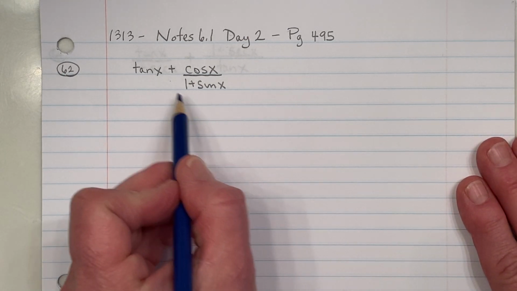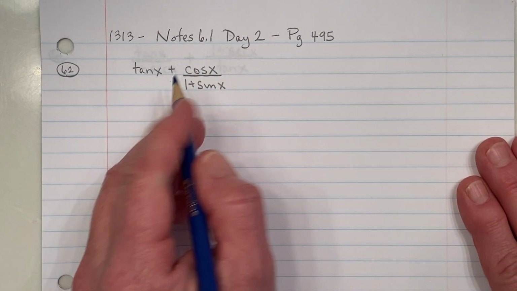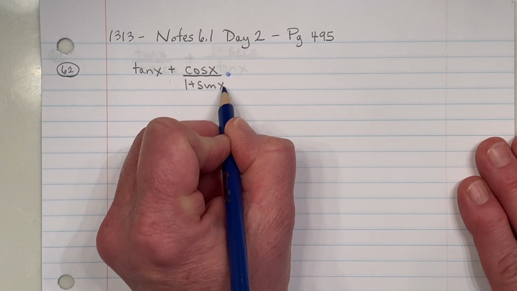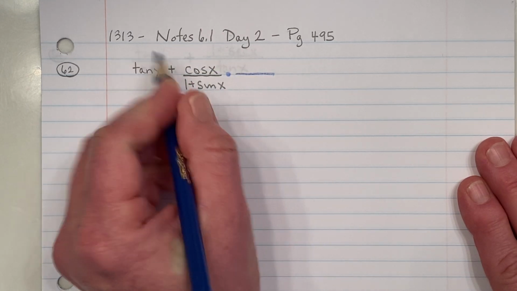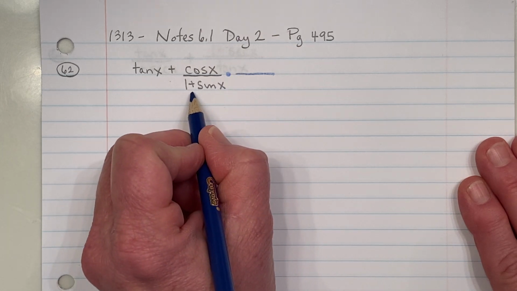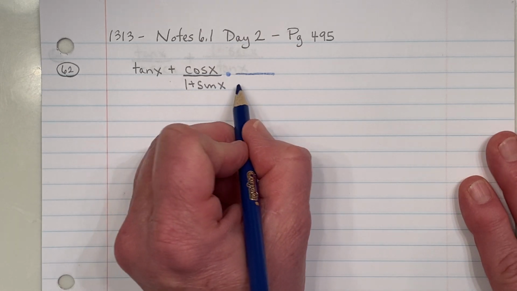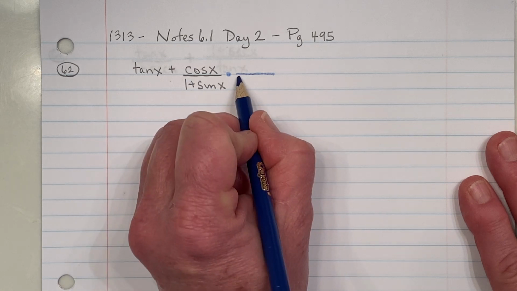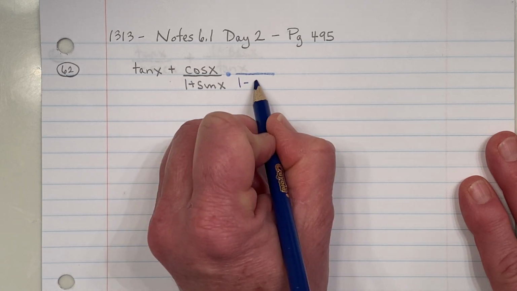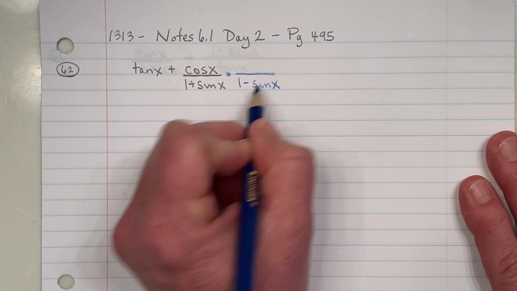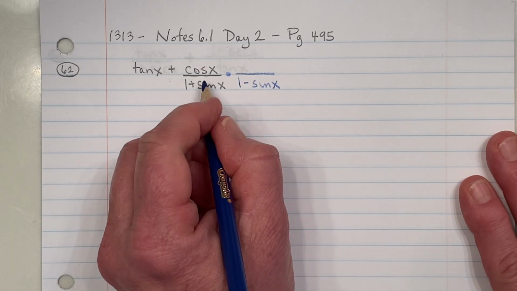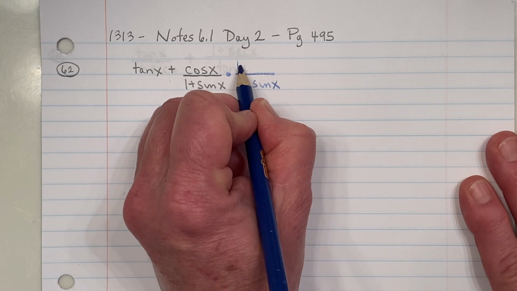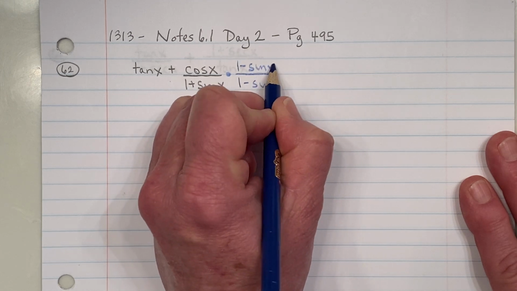All right, well, this first strategy, what I'm going to do is I'm actually going to just focus on this fraction right here. What I'm going to do is I'm going to look at the denominator, and I'm going to multiply this fraction only, not tangent, by the conjugate of this denominator. Now, the conjugate is going to be this denominator with a subtraction instead of an addition. So I want to multiply by the conjugate of this denominator, and you'll see the big picture of why in a minute. So let's go ahead and rewrite that up here as well.